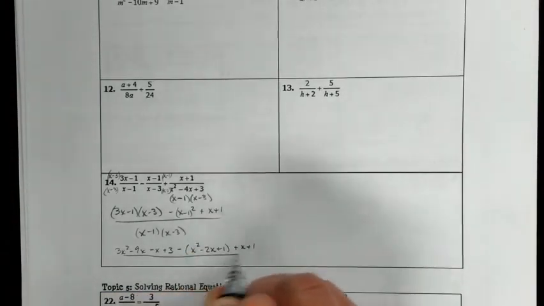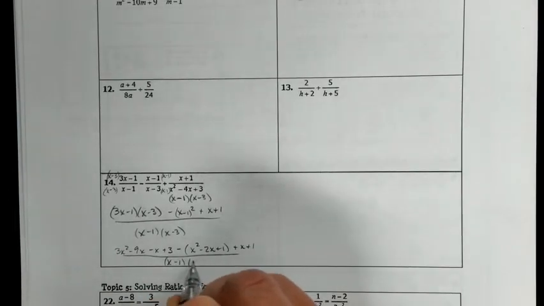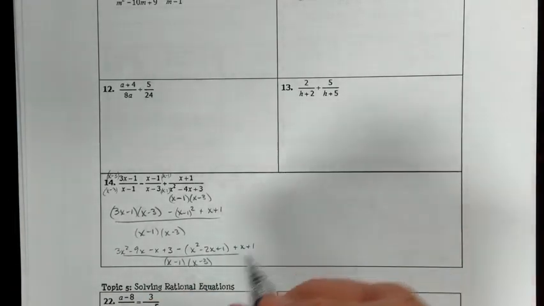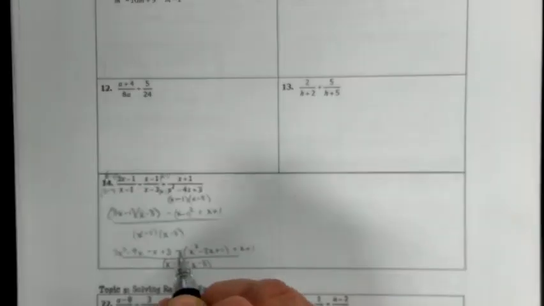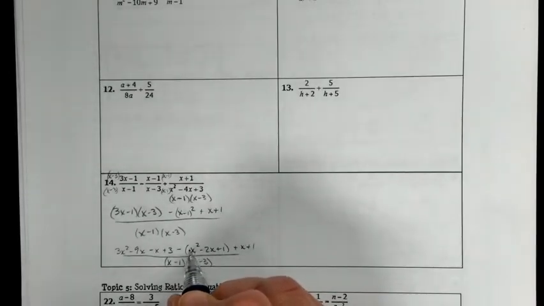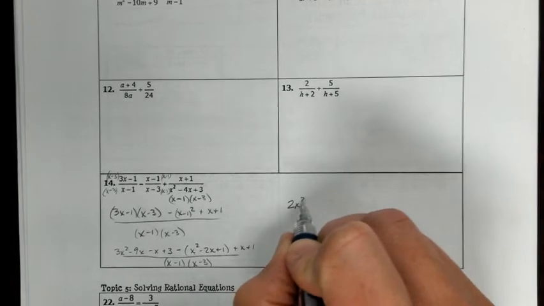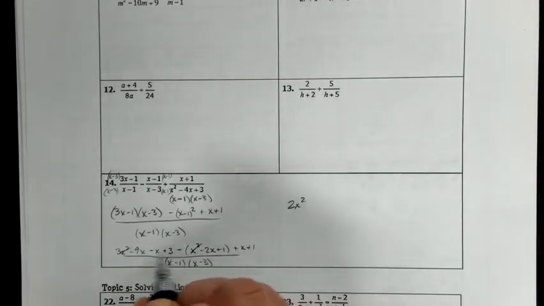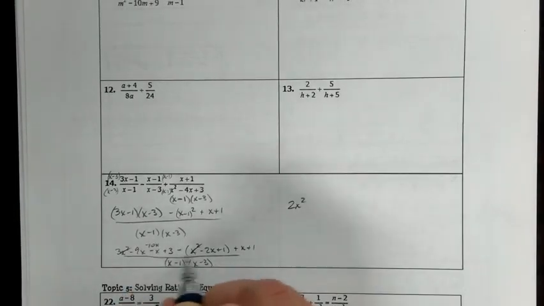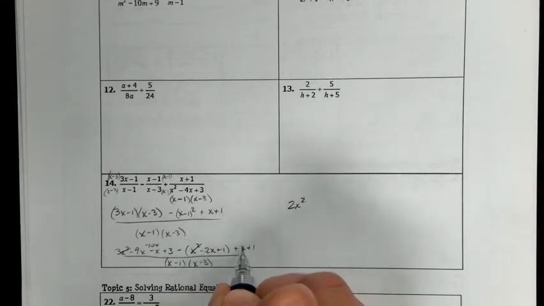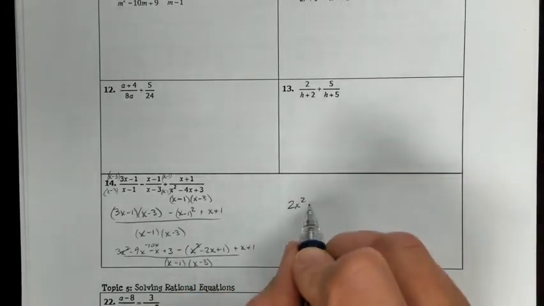And again, that's over x minus 1, x minus 3. All right, so we've got 3x squared minus x squared, so that's going to give me a 2x squared. We've got negative 9x, negative x, that's negative 10x. And then positive 2x, so negative 8x, negative 7x.